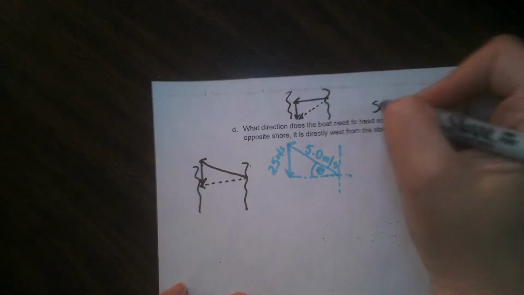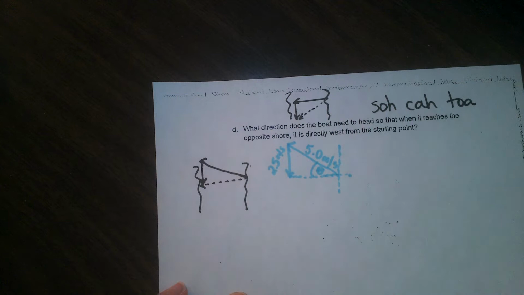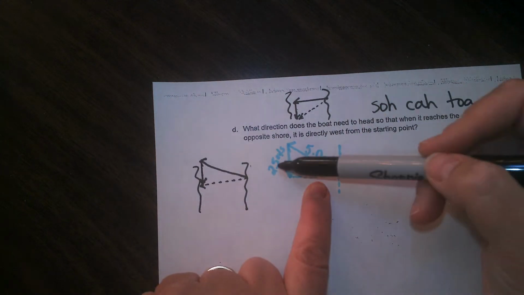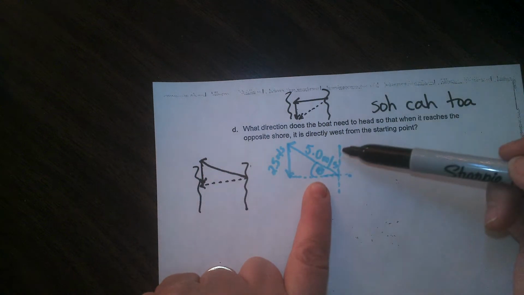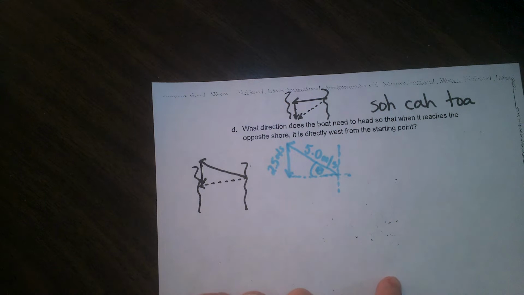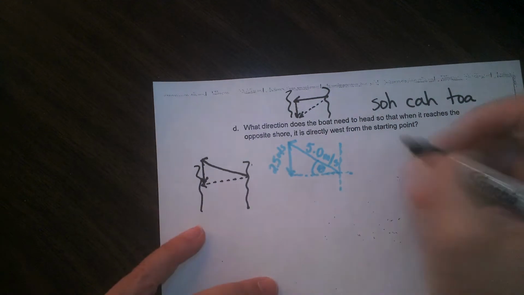When I have those 3 trig options, here's my angle. What is 2.5? Opposite. What is 5? Hypotenuse. Which math function are we going to use? Opposite and hypotenuse. So we're going to use sine.